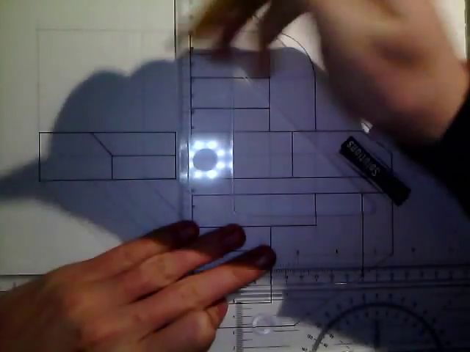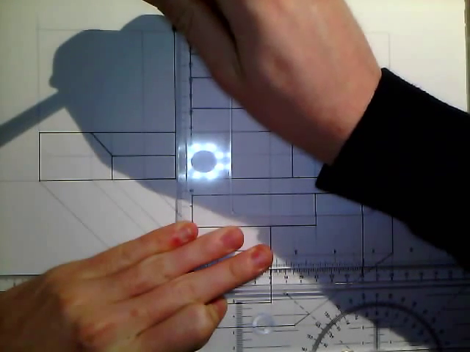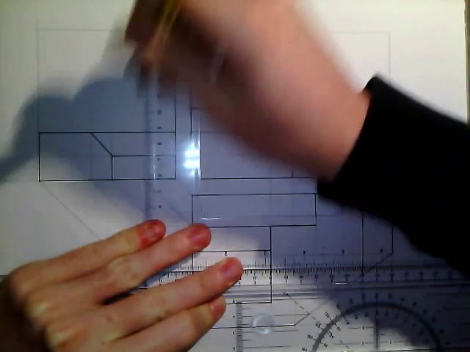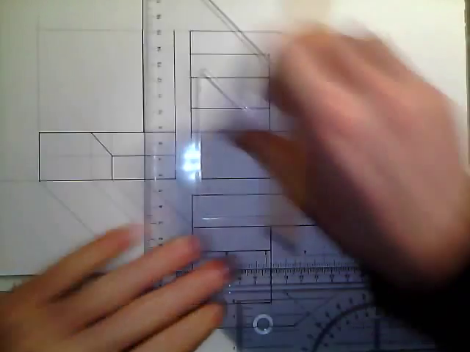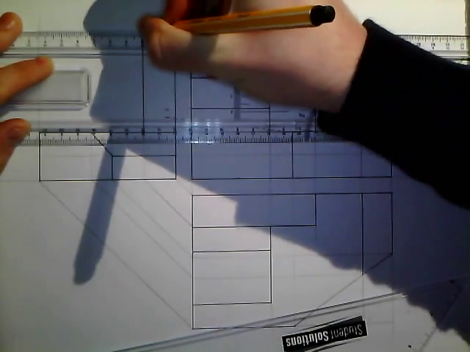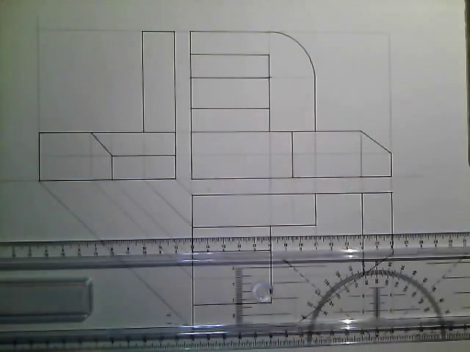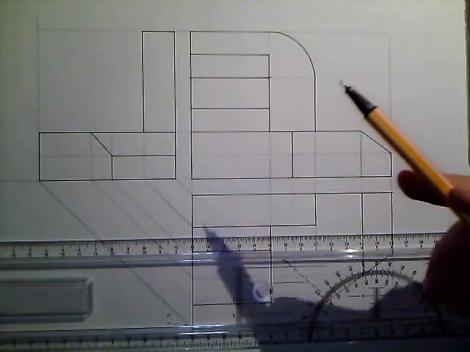Okay, so we can draw that in heavy. So that is the back curve part.